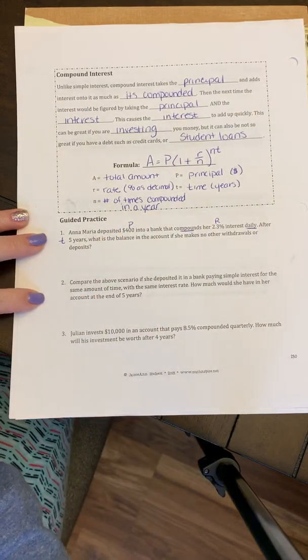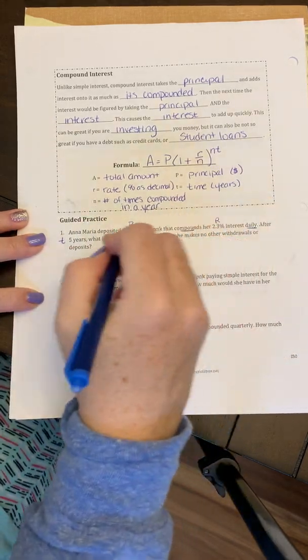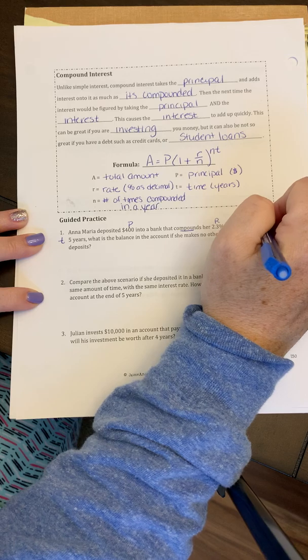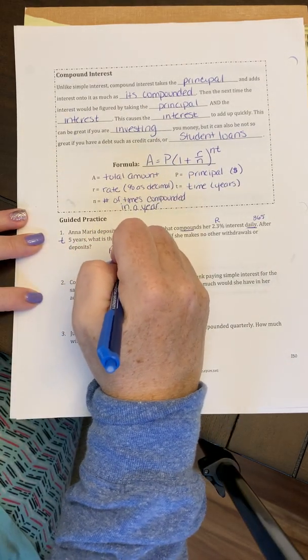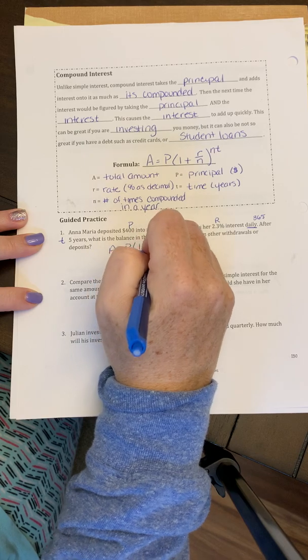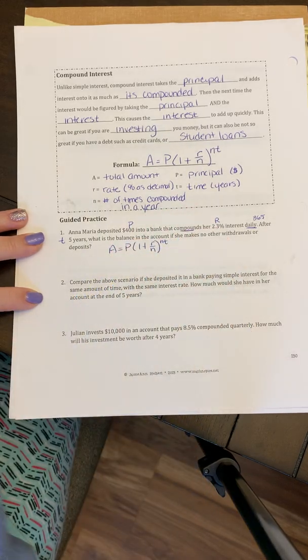Okay, daily. How many days are there in a year? So that is 365, right? 365 days a year. So take your formula and fill in what we have.